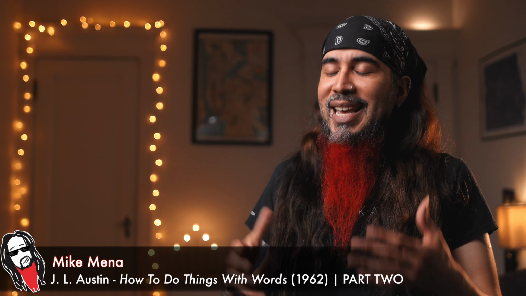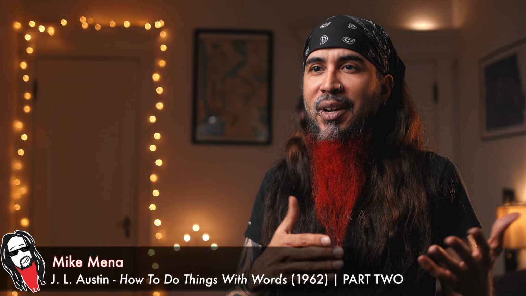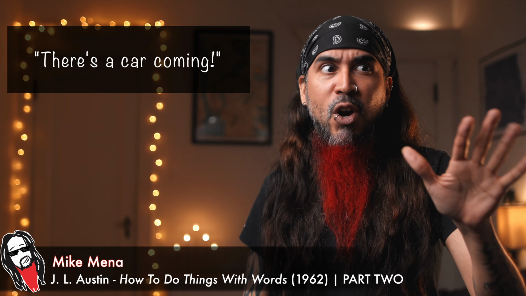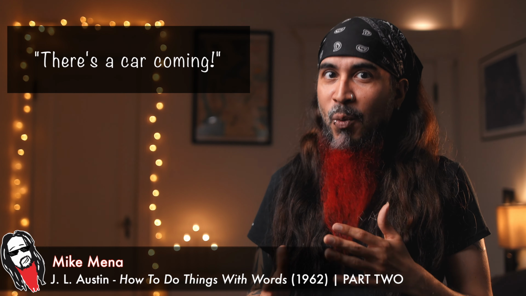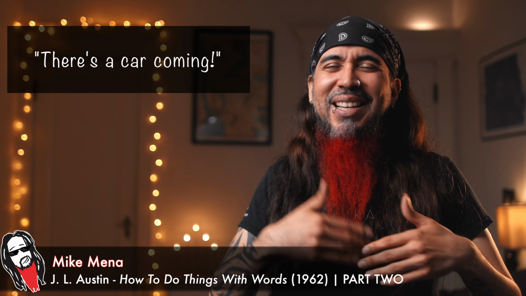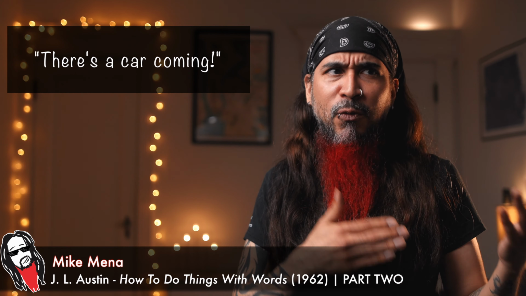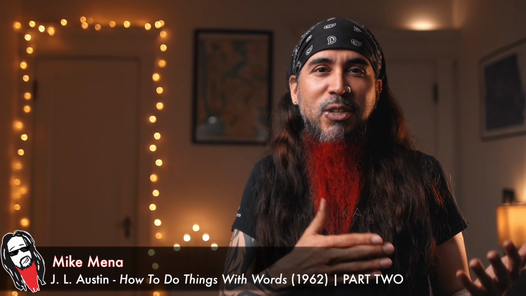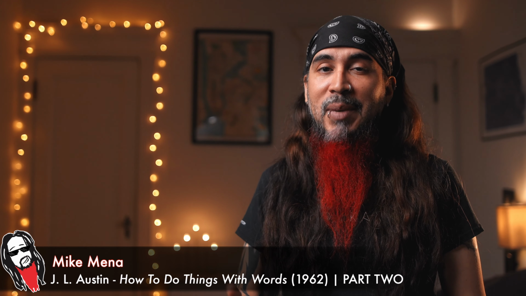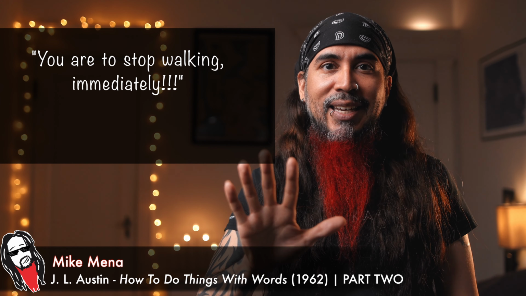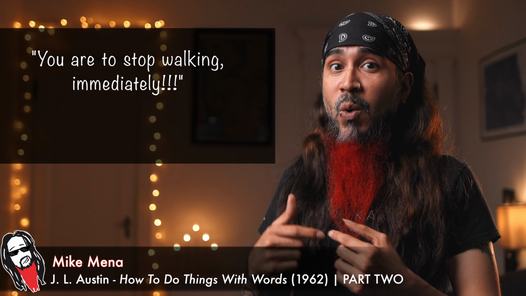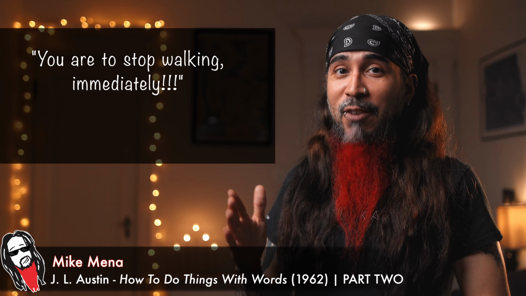And here's what I mean. If I'm at a crosswalk in New York, and someone yells at me, "There's a car coming," I know to stop walking, which kind of tells me that this is a highly conventionalized performative. On the other hand, if I'm at a crosswalk in New York and somebody yells at me, "You are to stop walking immediately," I'm probably going to end up walking really fast away from that person.